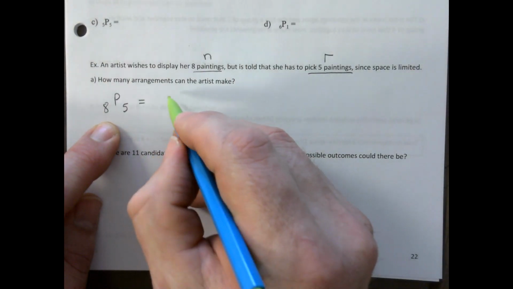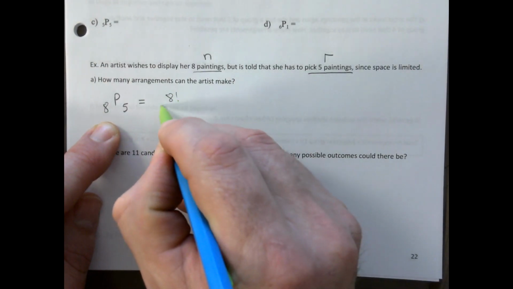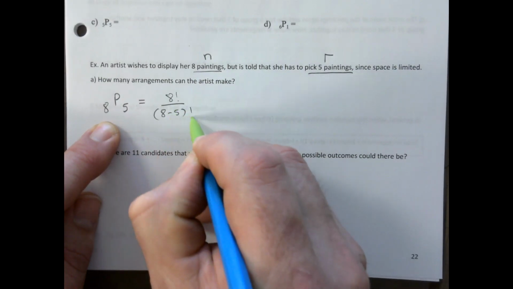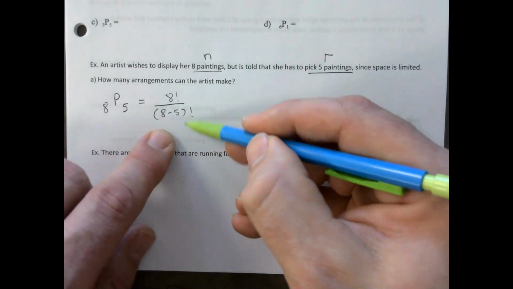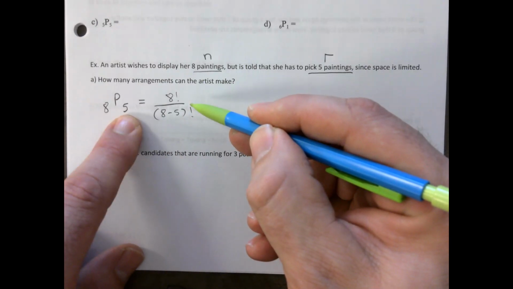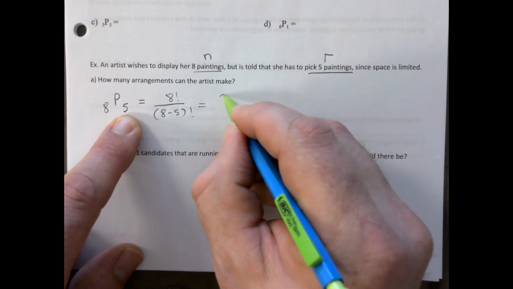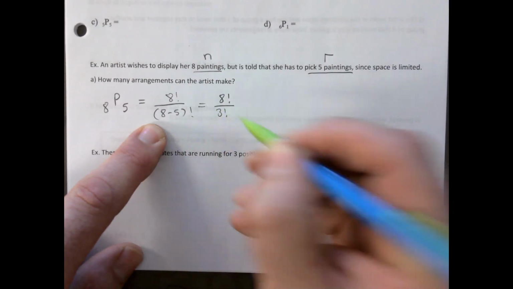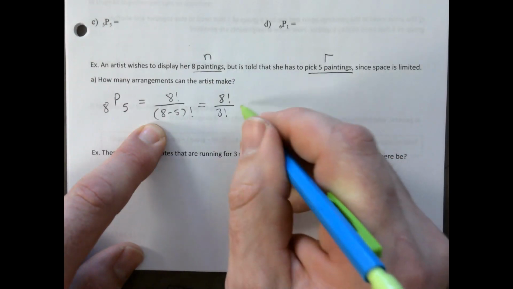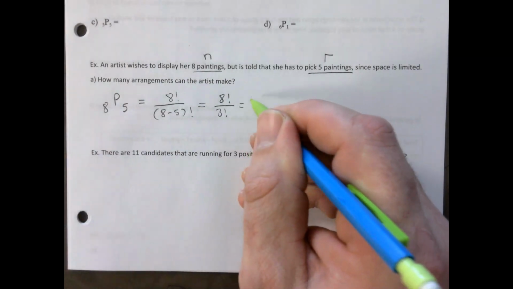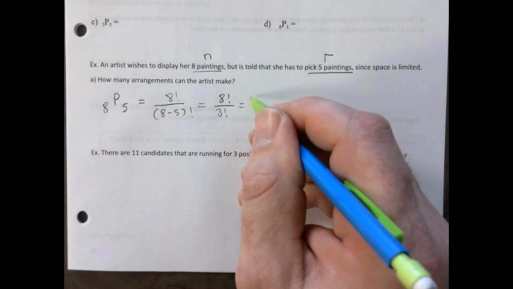If you use the formula, it would be 8 factorial over 8 minus 5 factorial. Trust me, you will not have to do this after this example. You can just type in 8 pick 5 into your calculator. But to a certain degree, this is 3 factorial. And 8 factorial was 40,000 something, right?